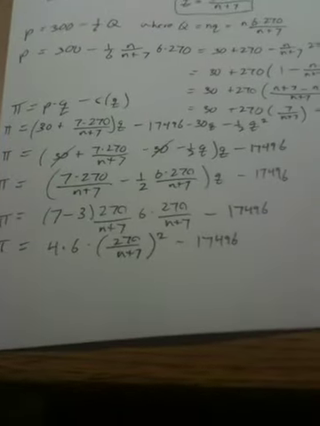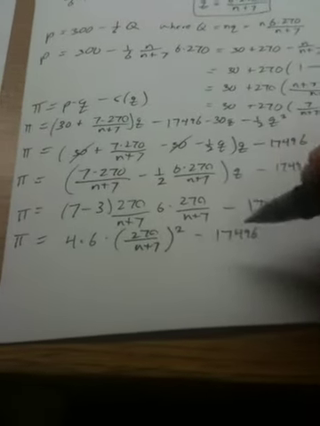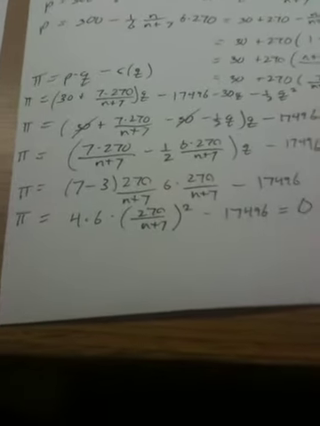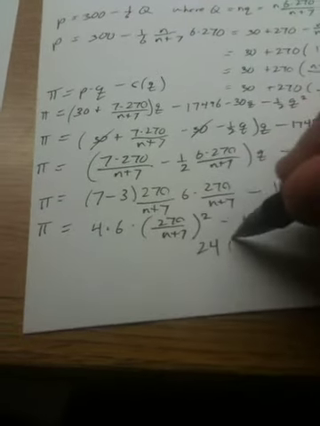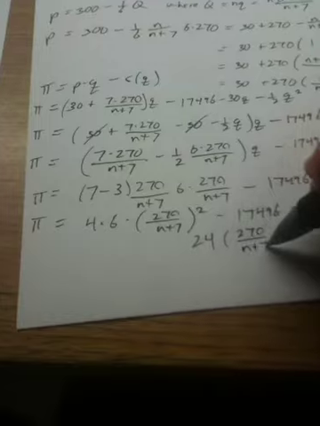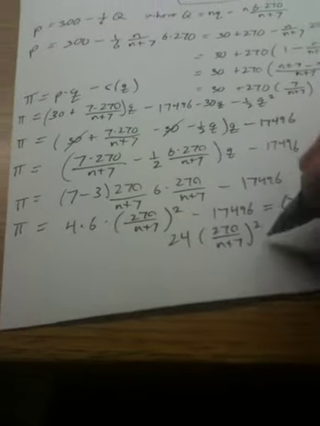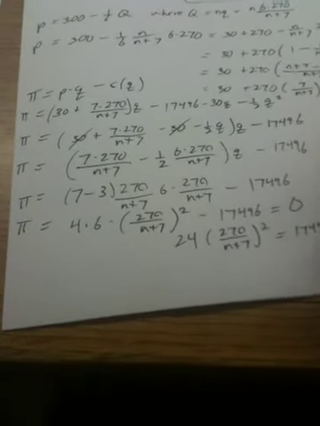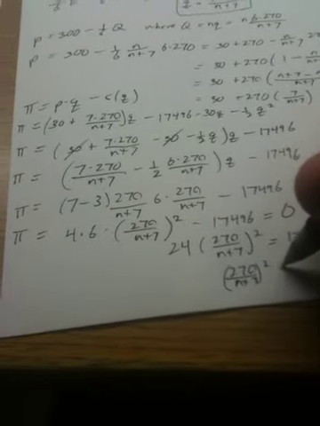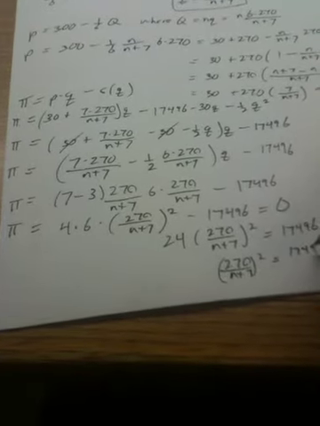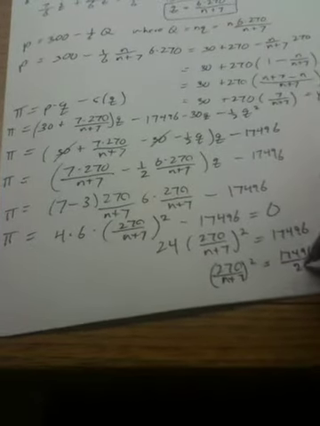And since we're in equilibrium, n is going to rise or fall until profits equal 0. So that means that 24, which is 4 times 6, times 270 over n plus 7 squared equals 17,496. So 270 over n plus 7 squared equals 17,496 over 24.